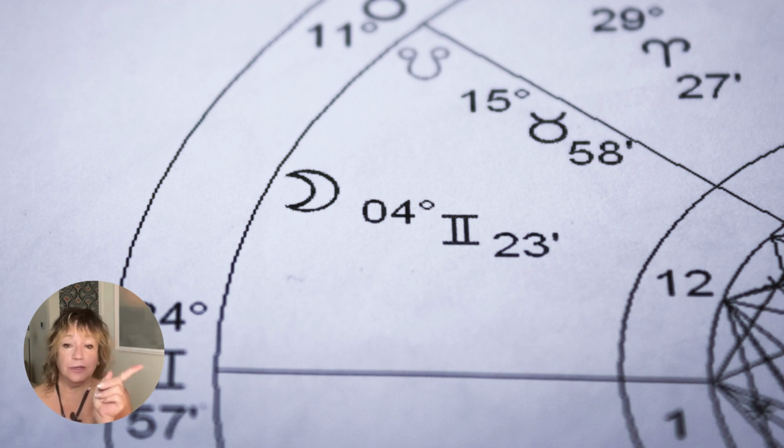Now, this one here is a Gemini ascendant. You can see it's between the 12th and the first house is where the ascendant lies.